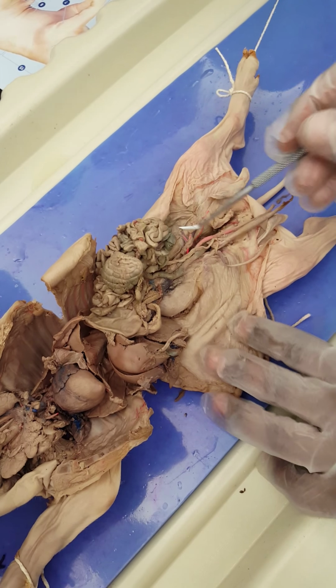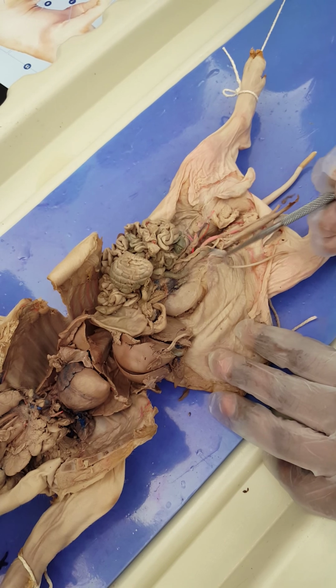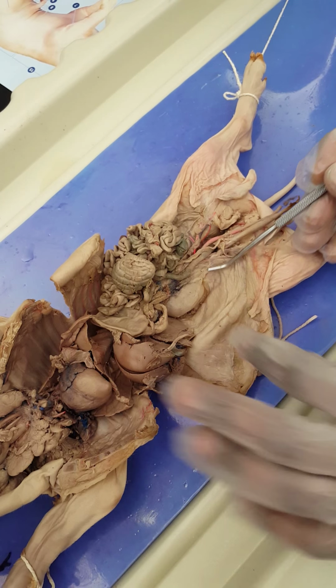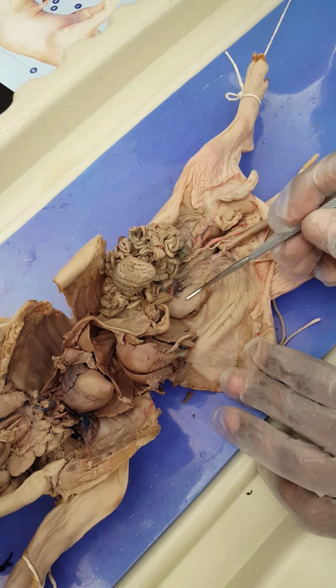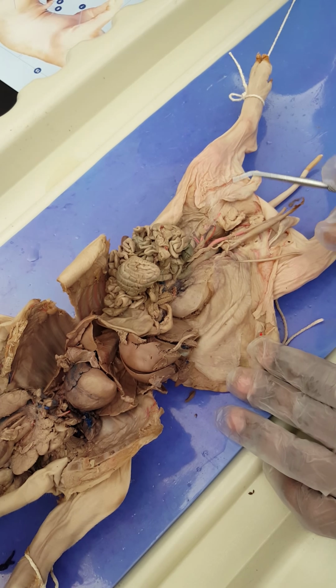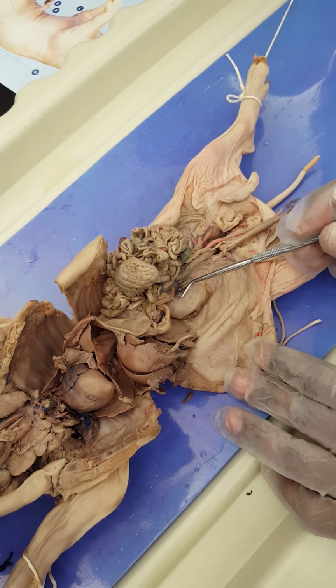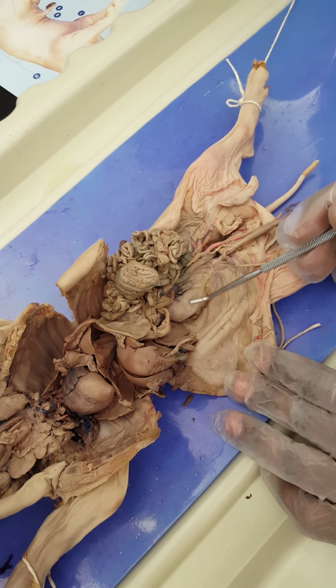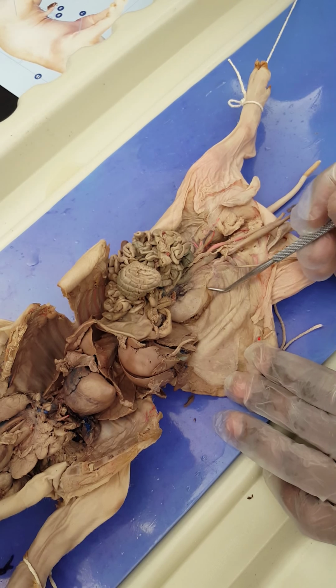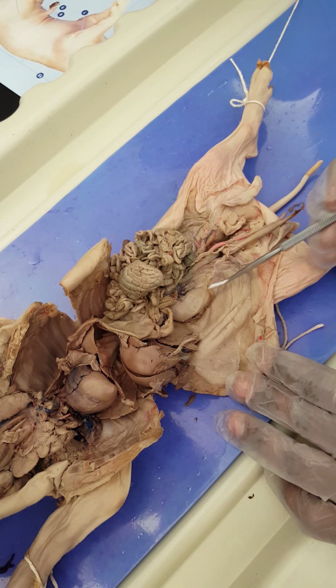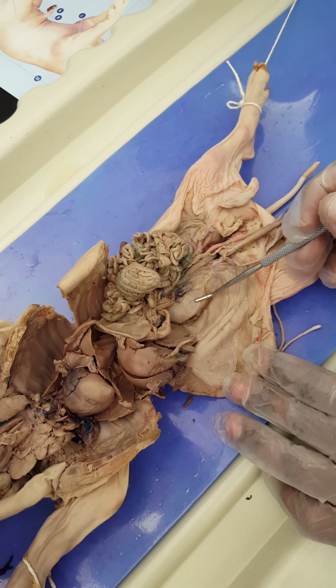The kidney is still here, retroperitoneal. If you see it, it's behind the peritoneum. This is the peritoneum, and it's tucked behind it. It's like a little curtain or something that tucked the kidney in the posterior abdominal wall. So this right kidney here is retroperitoneal still.